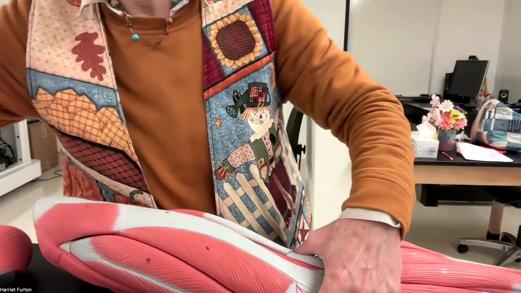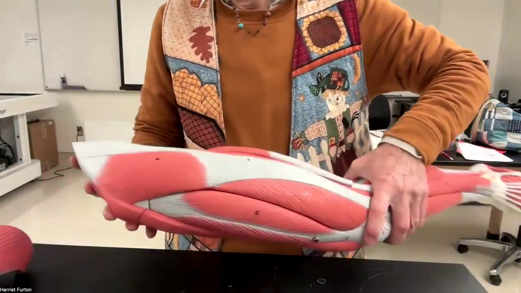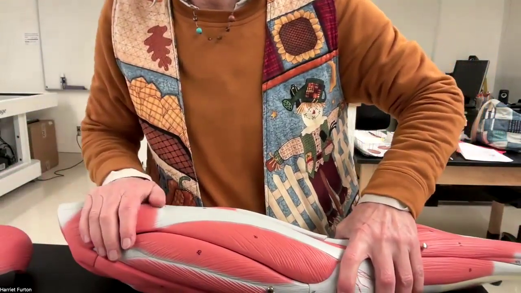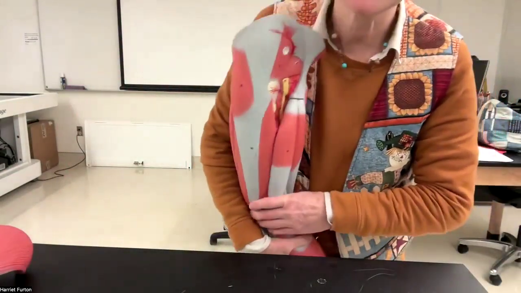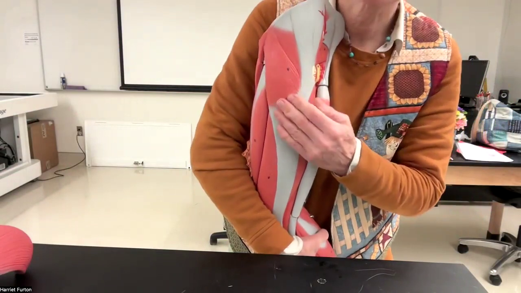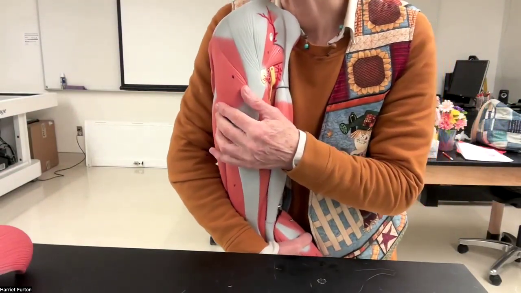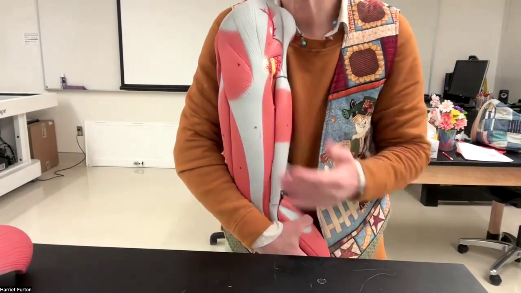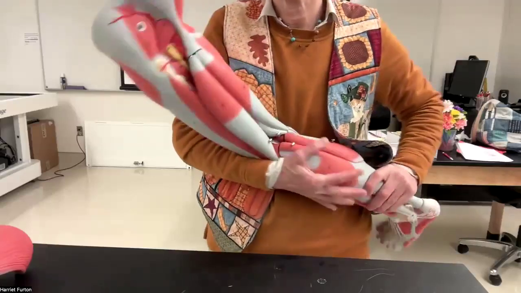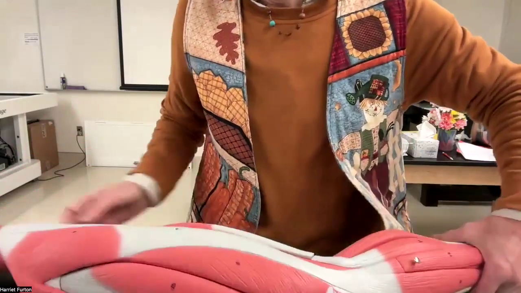Good. Next section is the tensor. We have to mention the tensor fasciae latae. This is that muscle. It abducts and medially rotates the lower leg, and that's basically the gluteal muscles.